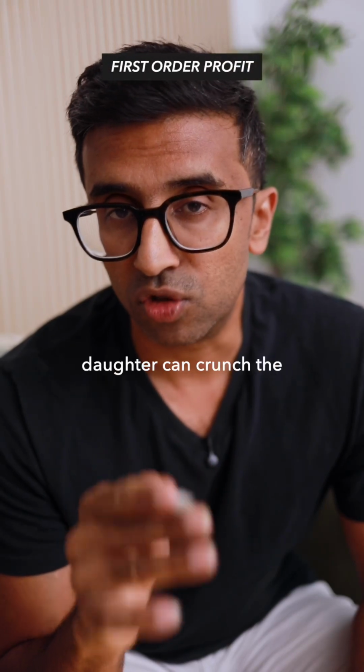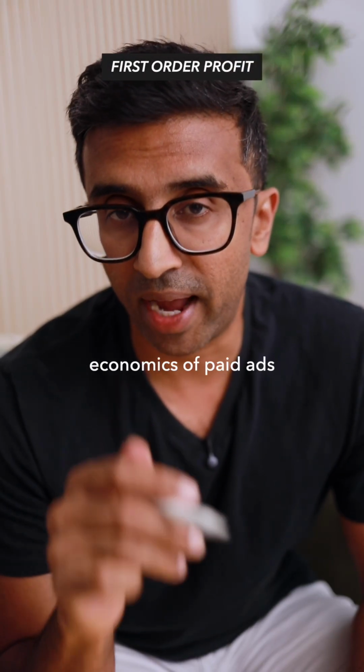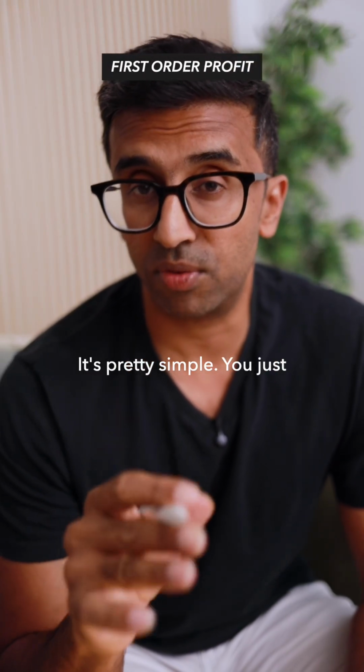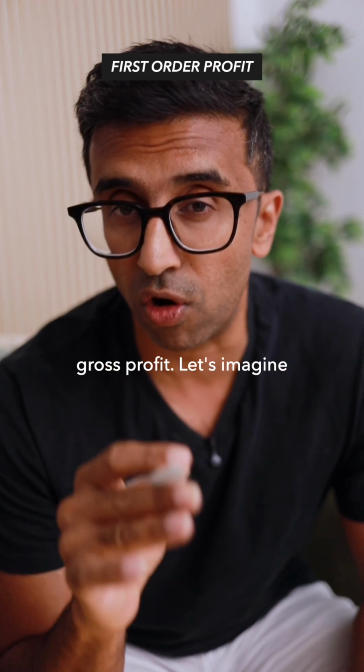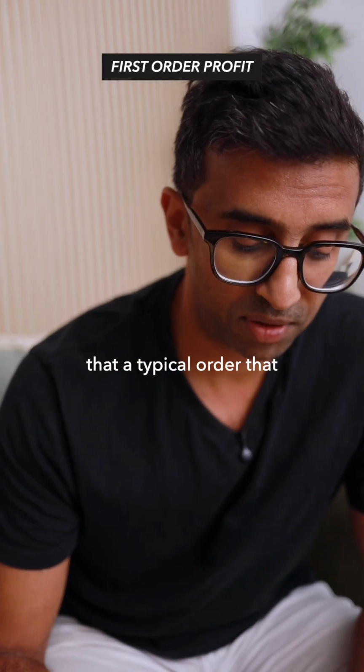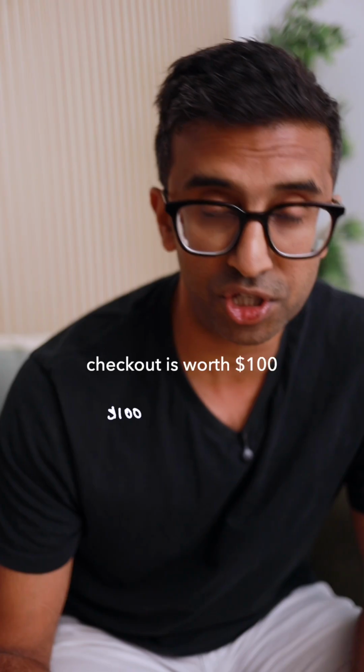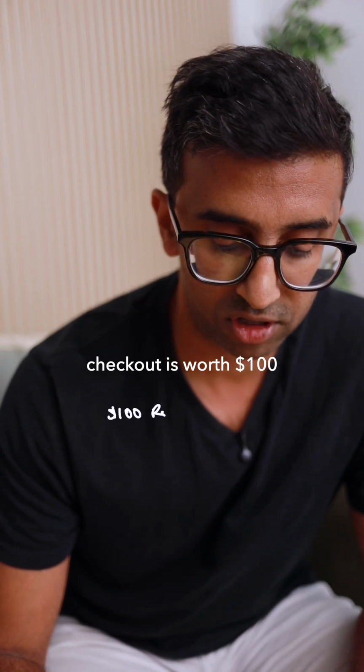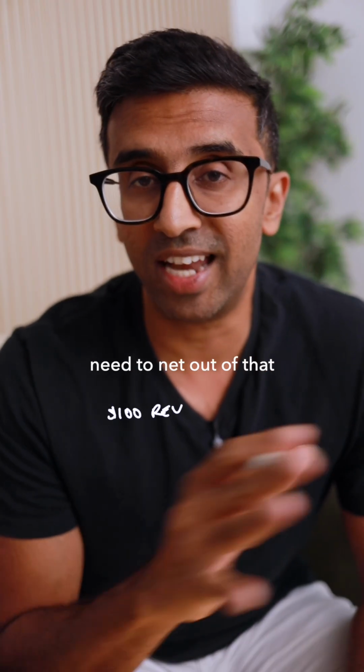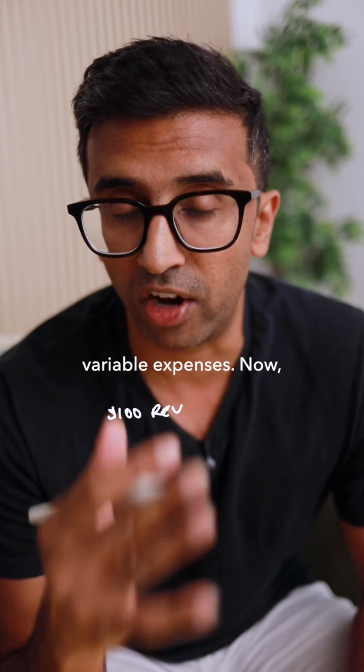Even my 8-year-old daughter can crunch the economics of paid ads in e-commerce. It's pretty simple. You just need to understand your gross profit. Let's imagine that a typical order that crashes through your checkout is worth $100 in revenue. Now we just need to net out of that $100 our variable expenses.